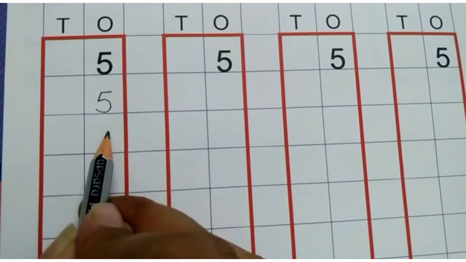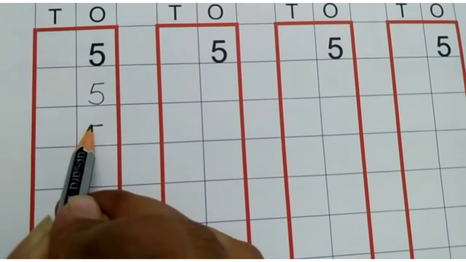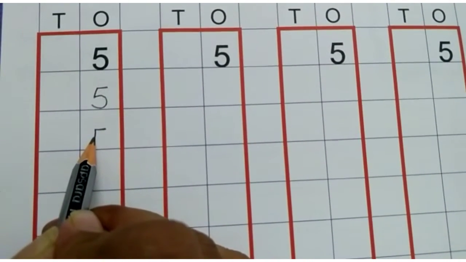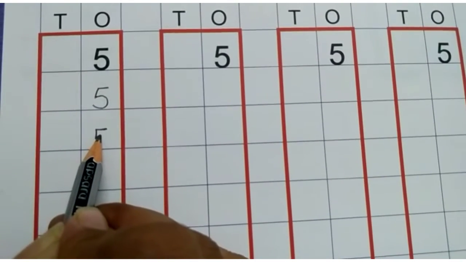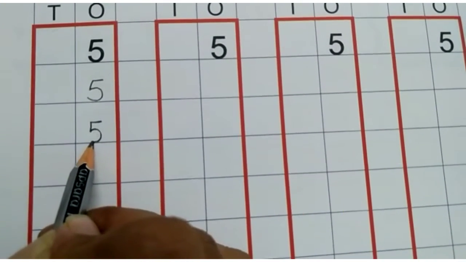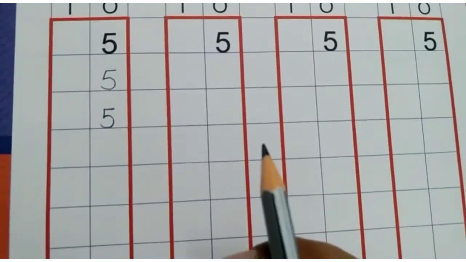Starting from the middle of the box, we will make a sleeping line, a small slanting line, and we will make a reverse C curve and touch the bottom line.